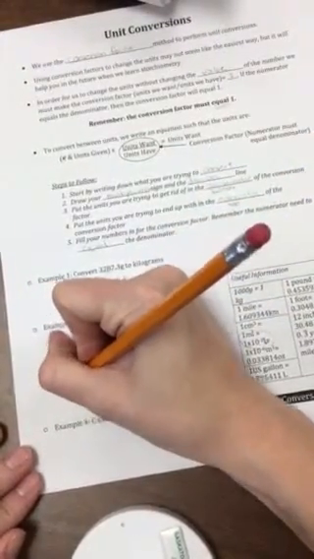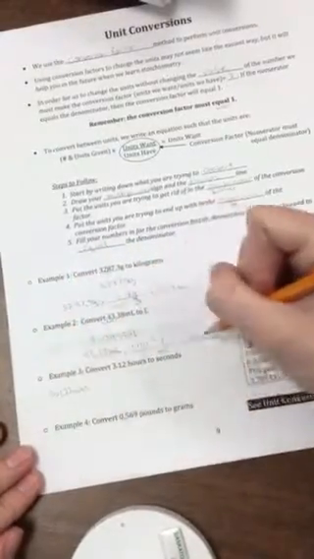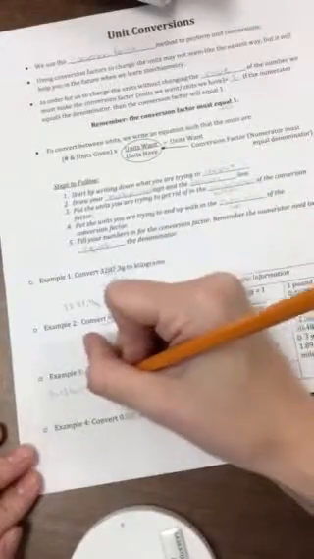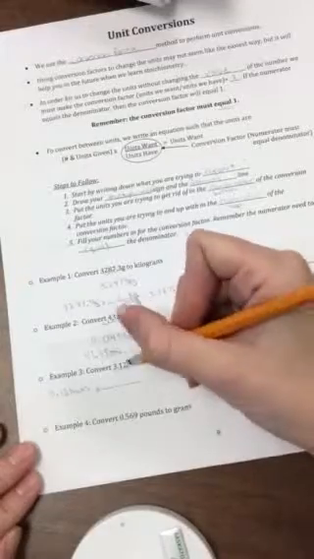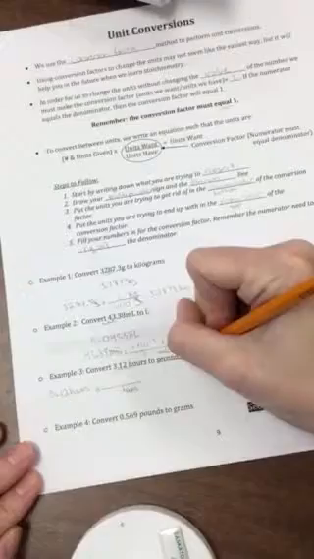So we start by writing down the number and the units given to us in the question. Then we draw our multiplication sign and our division line. The units we're trying to get rid of, hours, goes on the bottom. The units we want to end up with, seconds, goes on top.